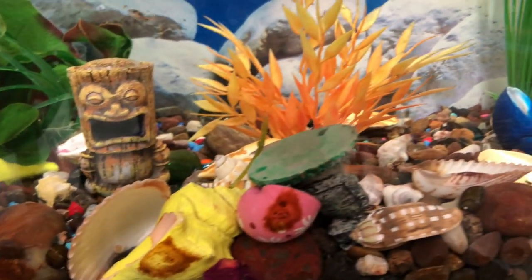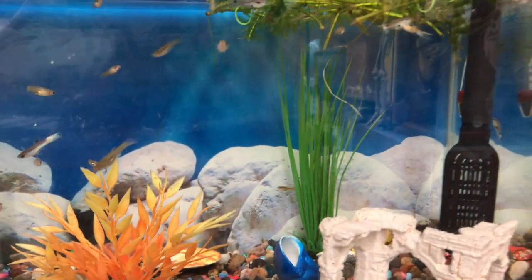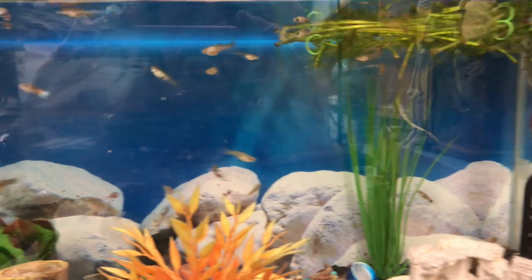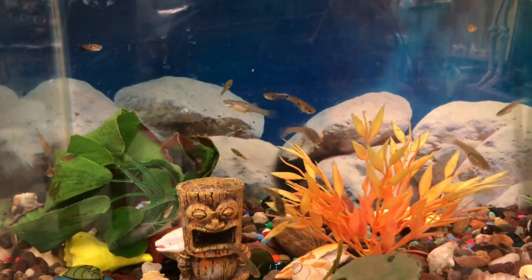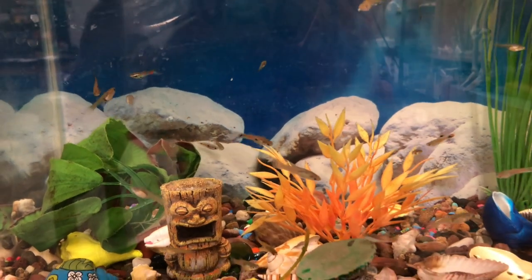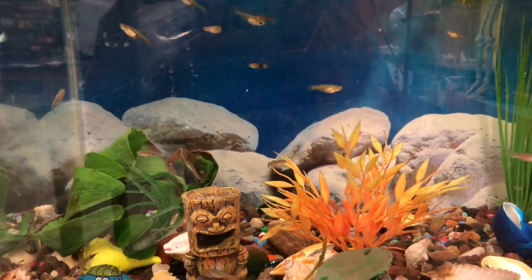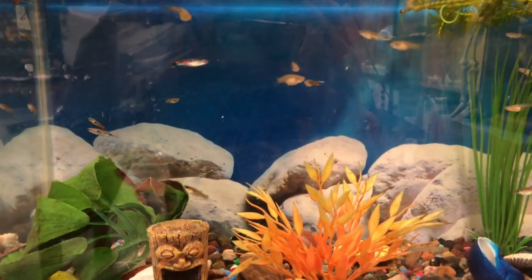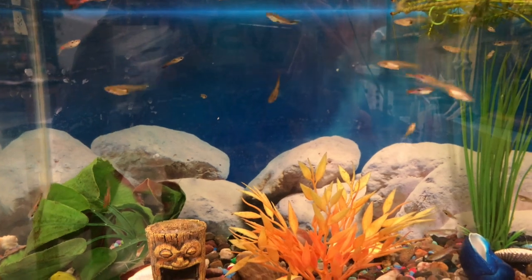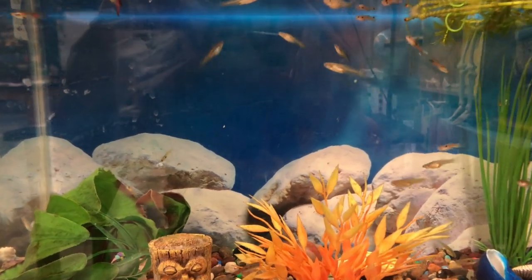So we have guppies, which are a fish. We have living plants, and we also have some freshwater snails that are all part of this freshwater ecosystem, a system that all works together. So let's look closely at the fish and see what similarities there are between the two types of fish.